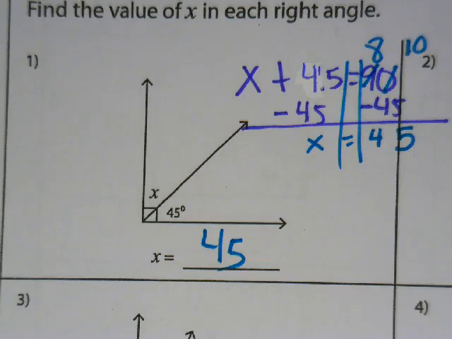Appreciate that you acknowledge that now. What's 18 minus 90?